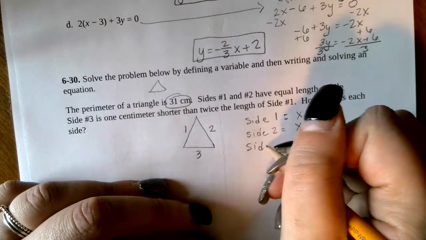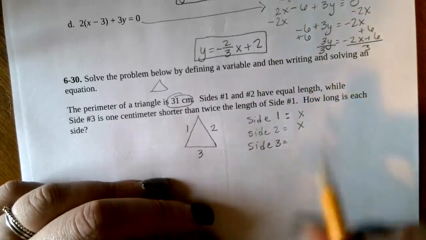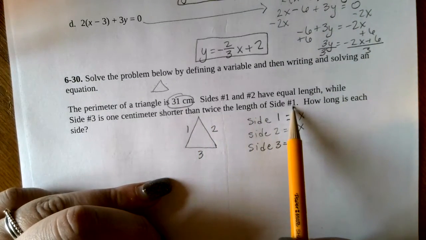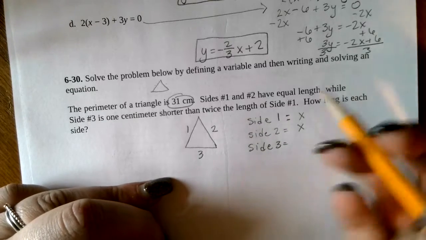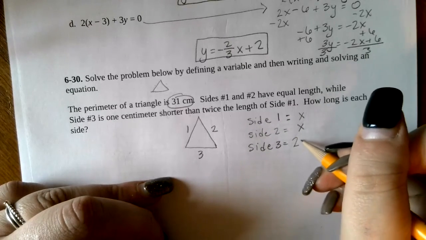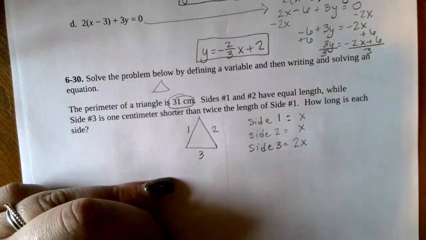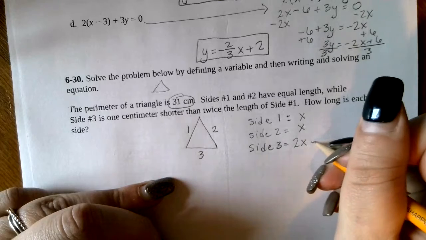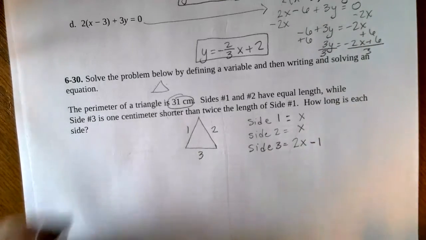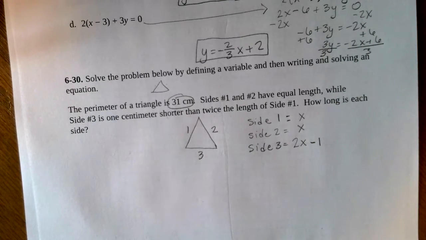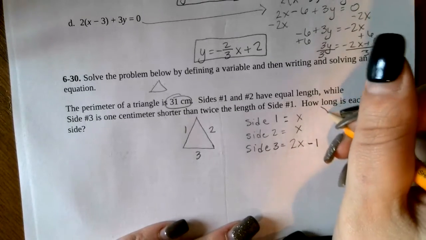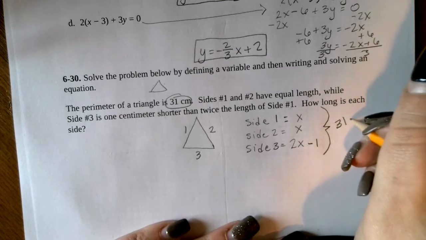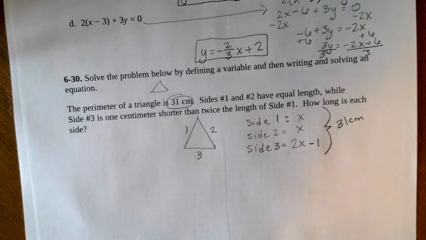Now, for side 3, I have some info, right? Let's go back. 1 centimeter shorter than twice the length of side 1. So if something is twice the length, I'm multiplying by 2, right? So it's going to be 2 times however much side 1 is. And then it said it was 1 centimeter shorter. So that means I need to subtract 1 from that. So there's my variables all set up. And then I know that when I add them all together, my perimeter was 31 centimeters. Okay, so that's my whole thing there.